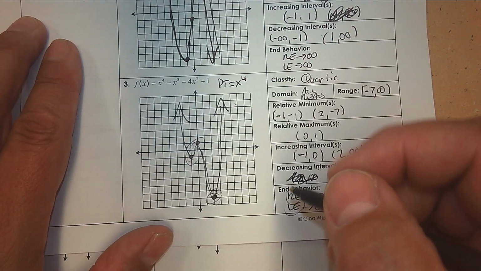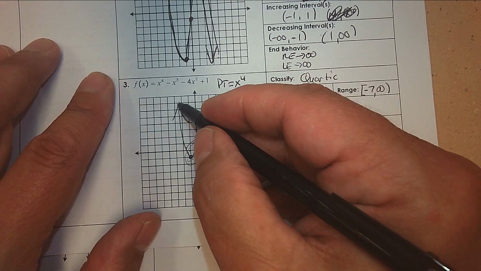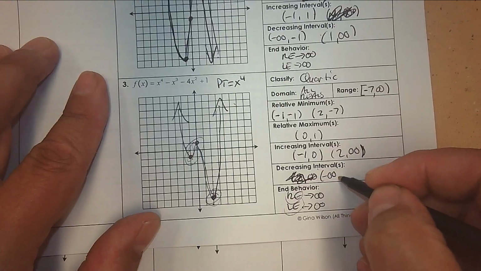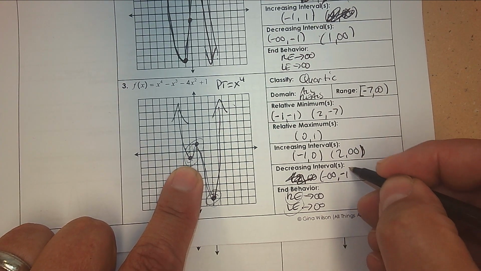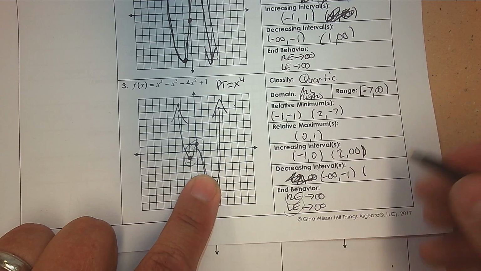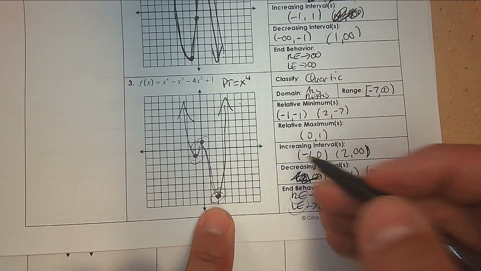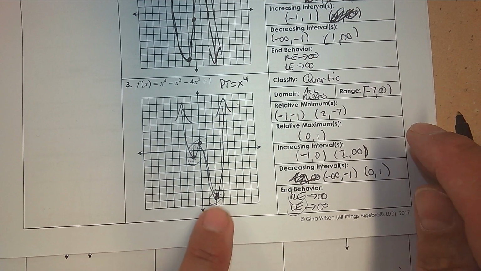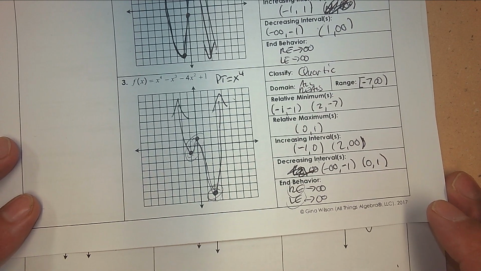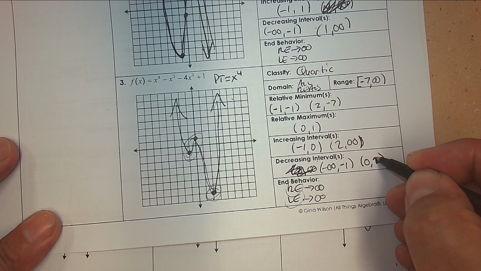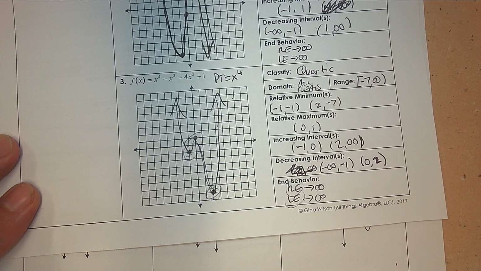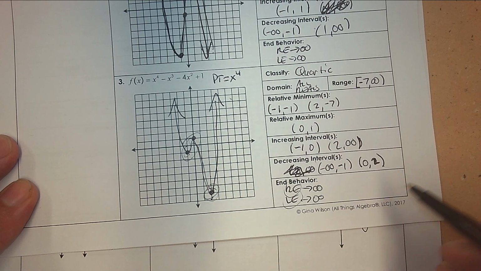Where's the graph going down, left to right? If I look left to right, where's it going down? From negative infinity, what's the x value here at this turning point again? It's negative 1. And where else is it decreasing? From 0 to the x value down here, which is positive 1. The y value is negative, but the x value is positive. Or is that 2? That's a 2, isn't it? So from negative infinity to negative 1, and then from 0 to 2, it's here, 2 and negative 7. So the x value is 2 in terms of what's happening.